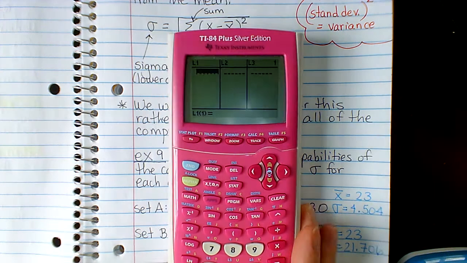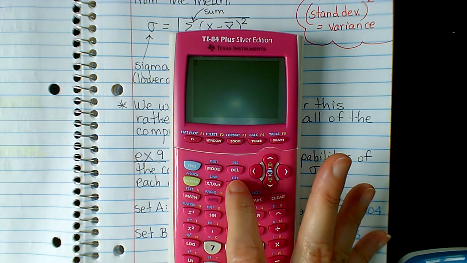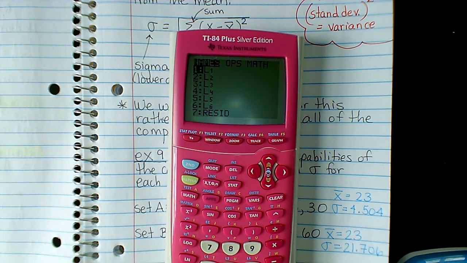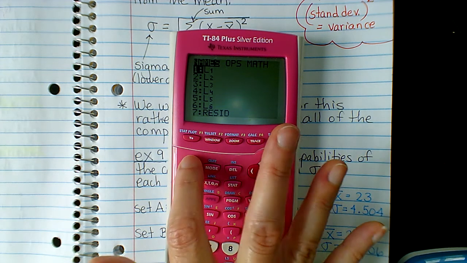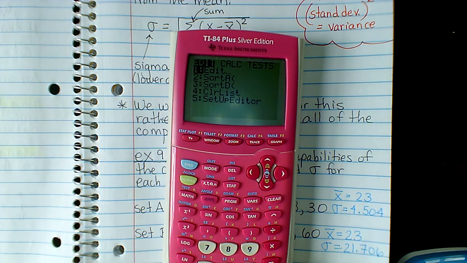All right, so on this calculator, you're going to hit second list. Actually, no, let's not do that. Let's go to stat and let's go to edit. Sorry about that. I didn't want to do the list just yet. So we're going to go to stat and hit enter.